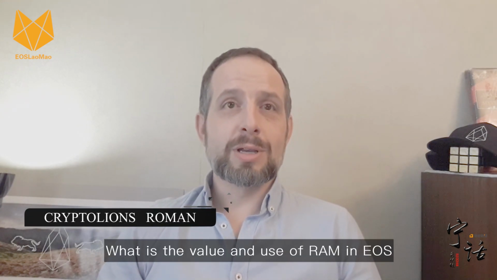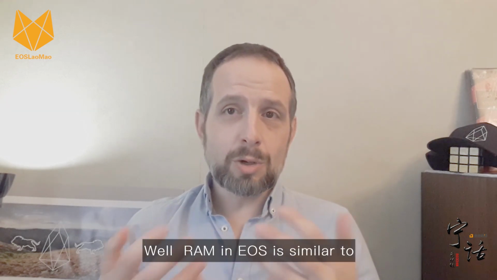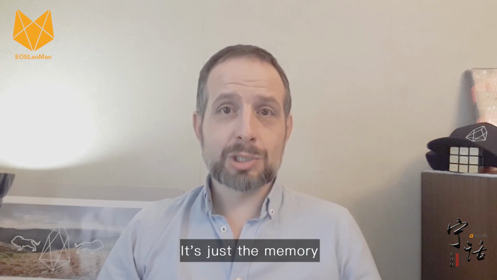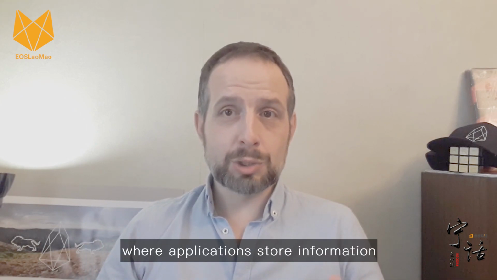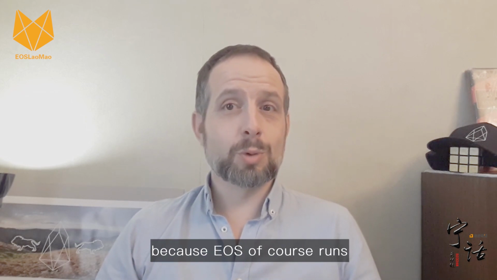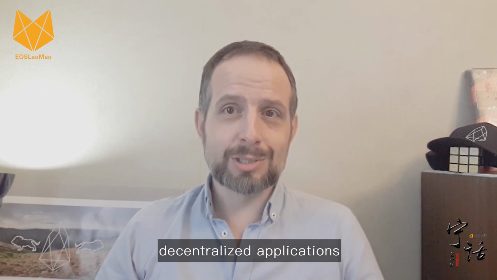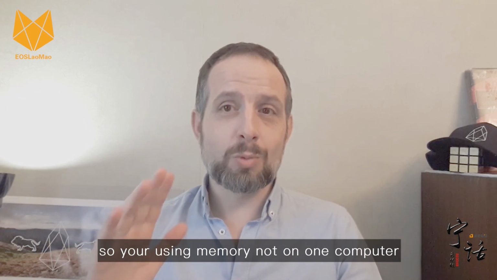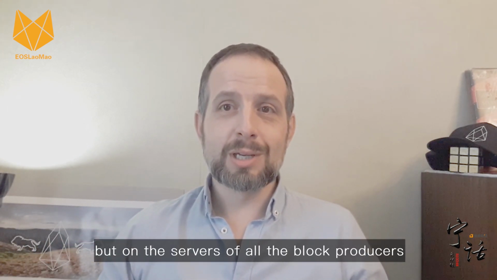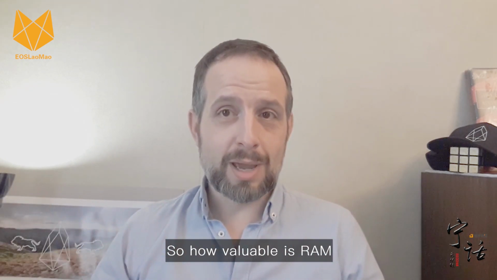What is the value and use of RAM in EOS? Well, RAM in EOS is similar to RAM on your personal computer or personal device. It's just the memory where applications store information. It's interesting in EOS because EOS, of course, runs decentralized applications, so you're storing memory not on one computer, but on the servers of all the block producers, including Crypto Lions. So how valuable is RAM?